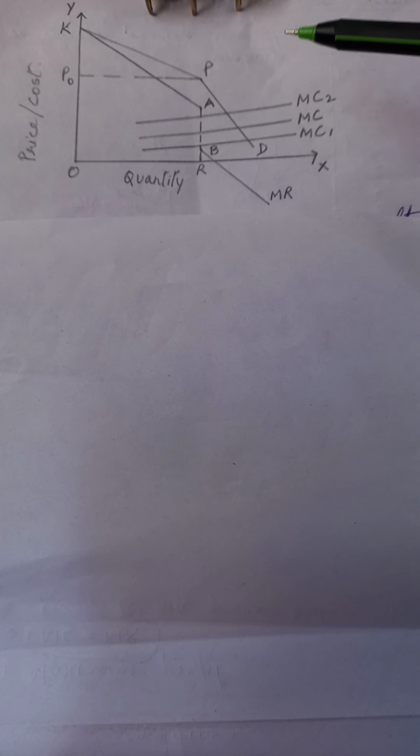Okay, so what we can say here is that so long as the marginal costs fall, we will have different marginal cost curves. But even though we have different marginal cost curves with different names, these curves will always lie within this gap AB. And why is that?